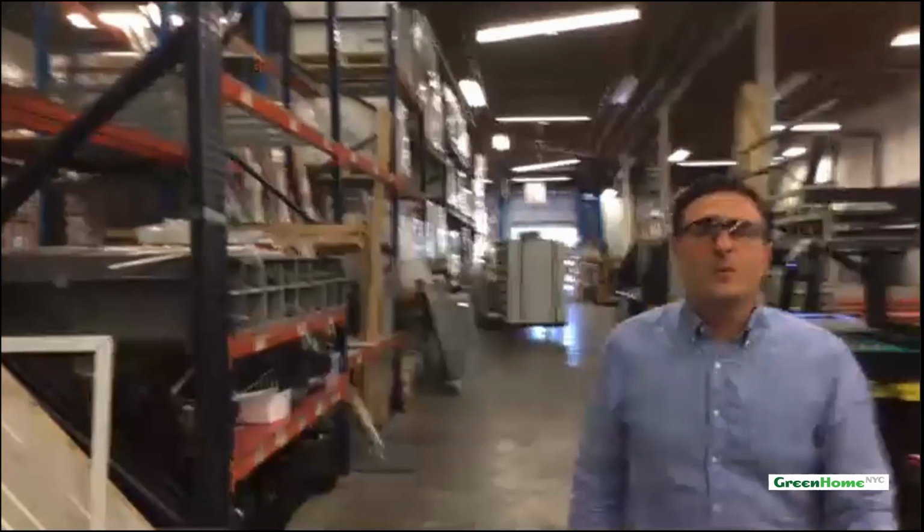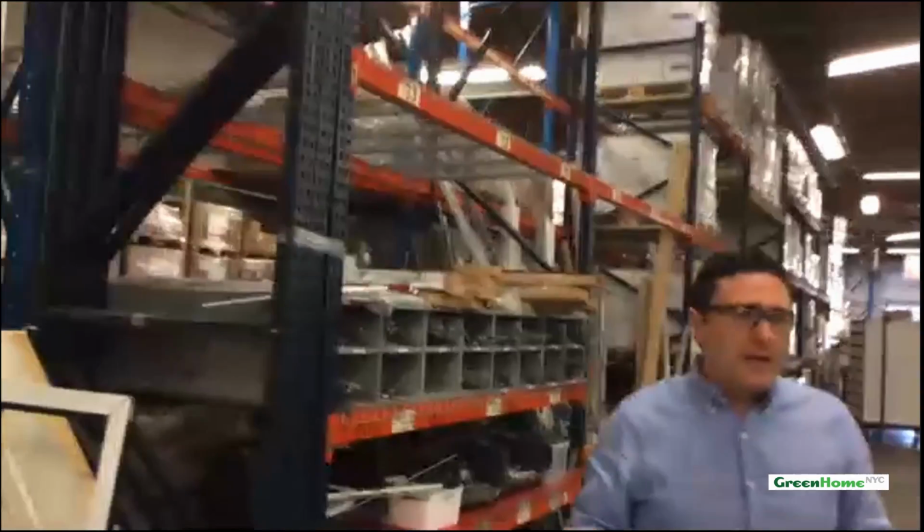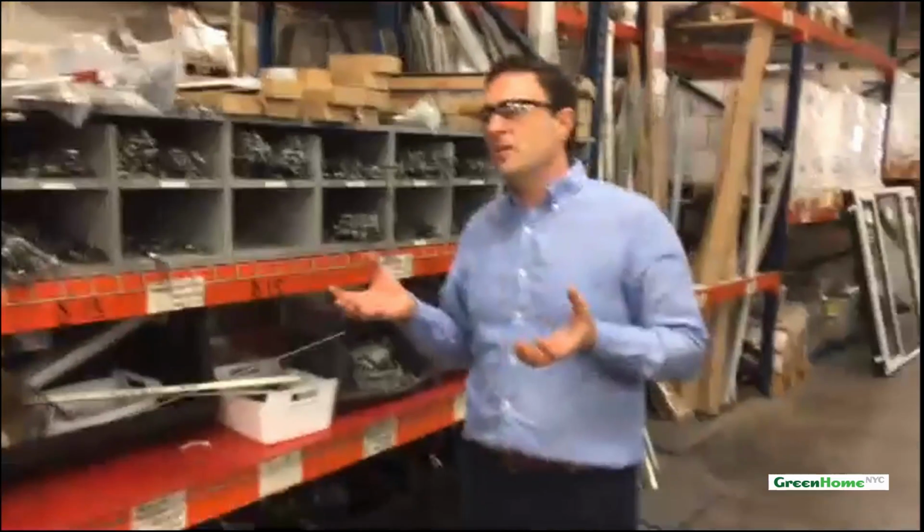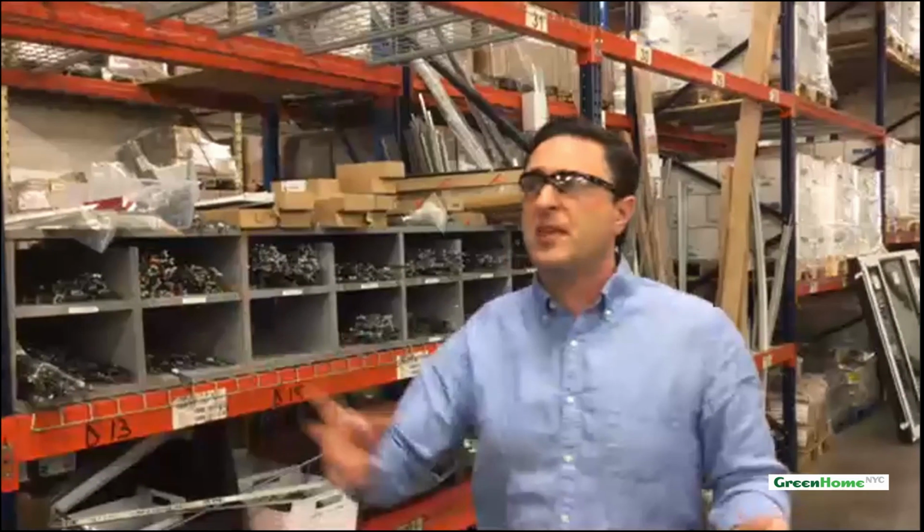I think I'm going to ask myself a question, and it's going to be about hardware because I didn't touch on enough about hardware. But if you will indulge me, there's a lot of different ways to configure your hardware, and the amount of locking points, as you could see earlier with that large Lift-Slide, we go over the top with our locking points.